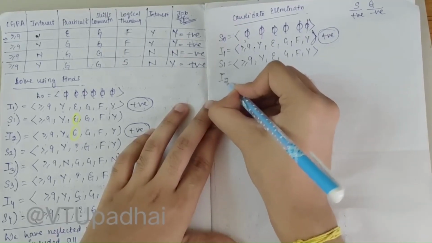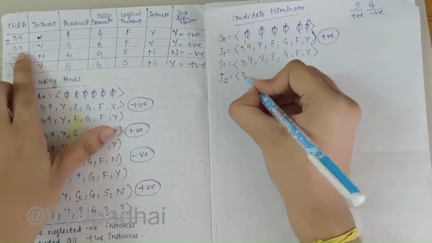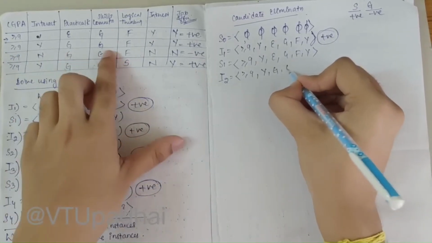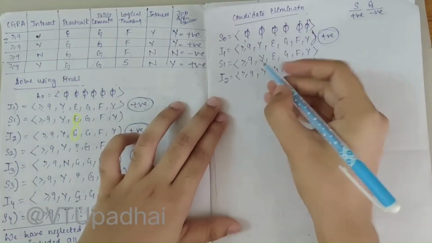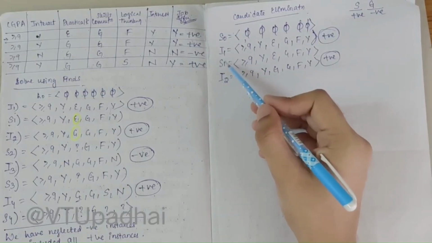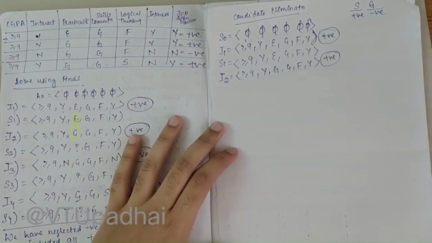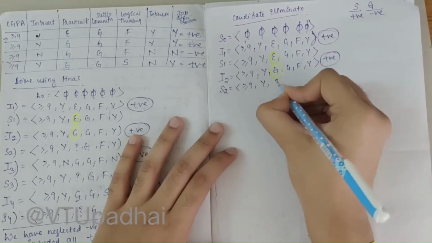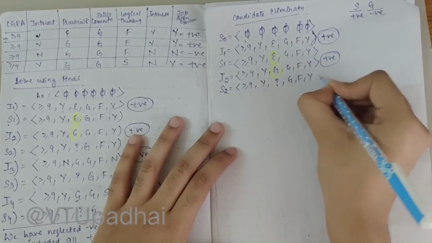Next, I'll consider I2 now. So writing for I2, I have greater than equal to 9, and then here I have Y, and then here I have G, F, and Y. As you can see, this also has a positive instance, but there's a difference. When you compare S1 and I2, here there's a difference, right, E and G. So wherever there's a difference in value, put a question mark there. So greater than equal to 9, Y, question mark, G, F and Y.